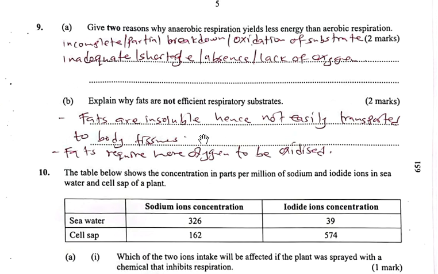Give 2 reasons why anaerobic respiration yields less energy than aerobic respiration. And this is because there is incomplete or partial breakdown of the substrate or glucose. Then there is inadequate oxygen, or at times oxygen is absent. That is why there is a less energy yield by anaerobic respiration.